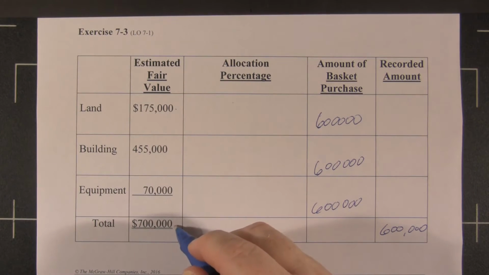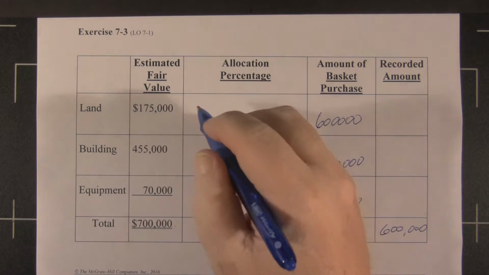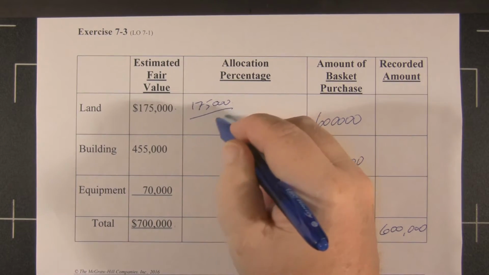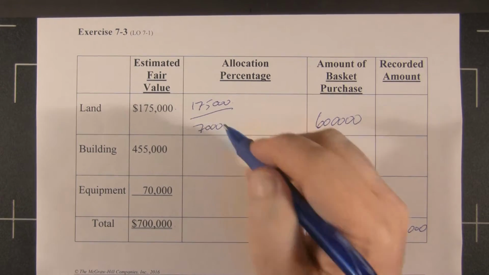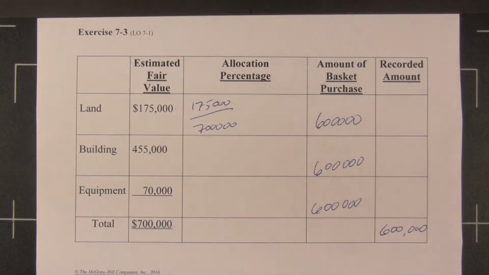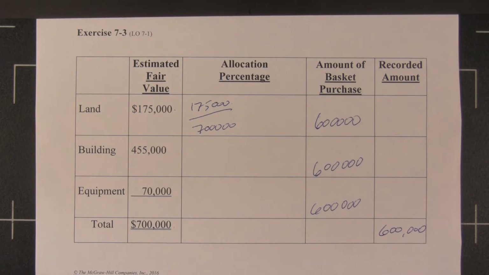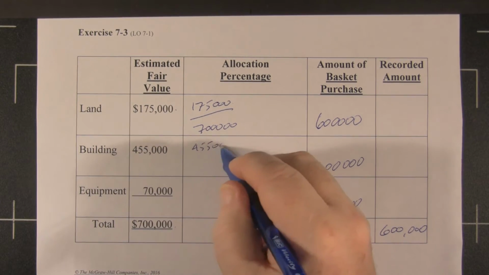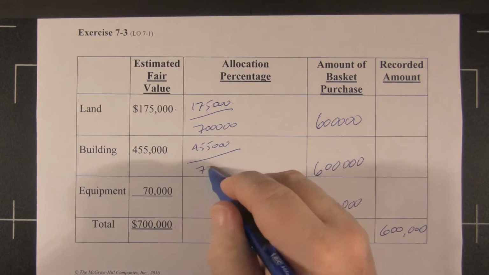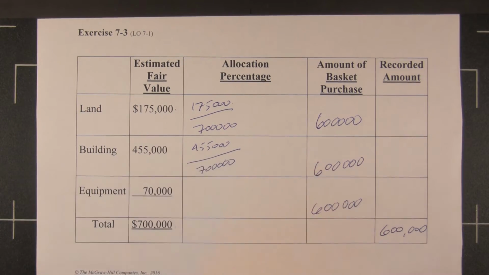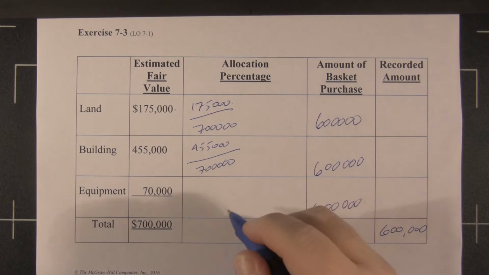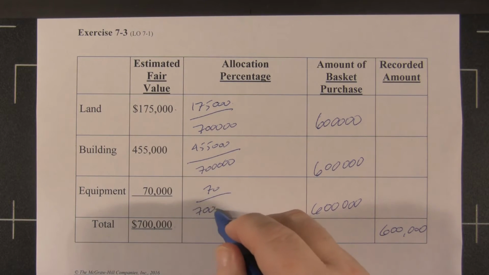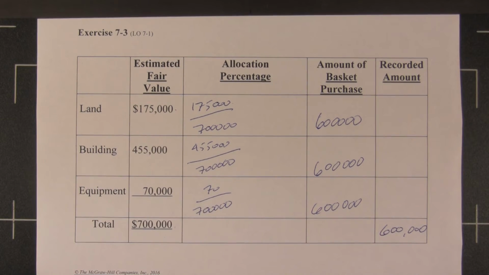$175,000 of this $700,000 goes to the land. $455,000 of this $700,000 goes to the building, and $70,000 of this $700,000 goes to the equipment.